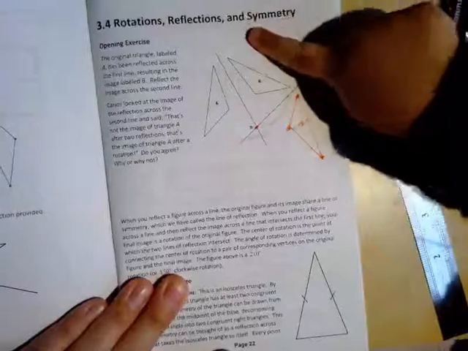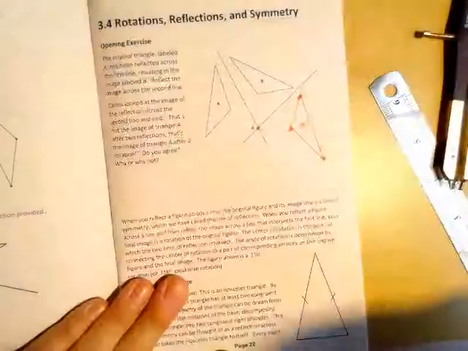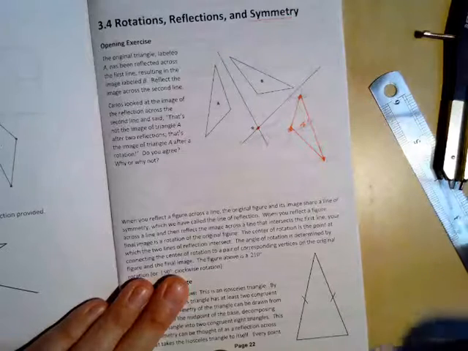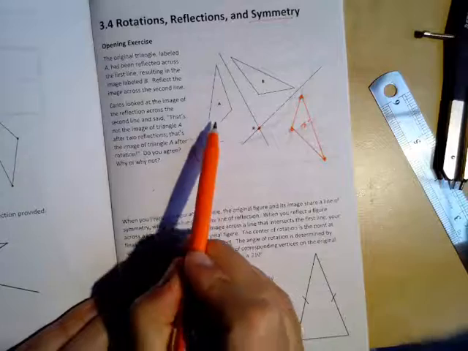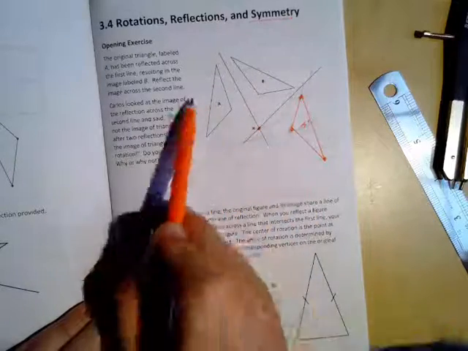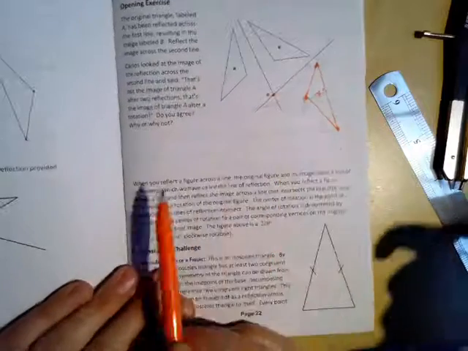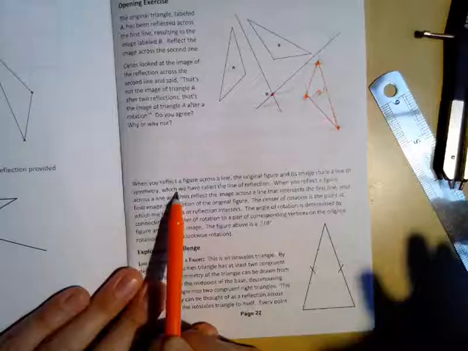Very good. That's an excellent explanation, except I don't speak 4-year-old. You might think it is because if you reflect something twice around 2 points, it's like you switched everything over. Now, when you reflect a figure across a line, the original figure and its image share a line of symmetry, which we have called the line of reflection. Can you point to the line of reflection?